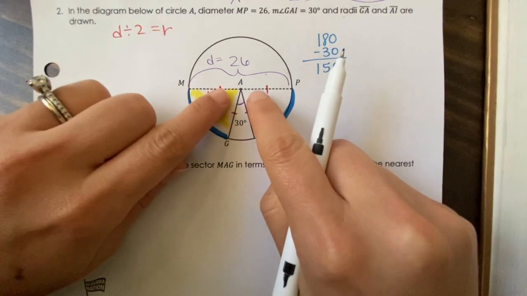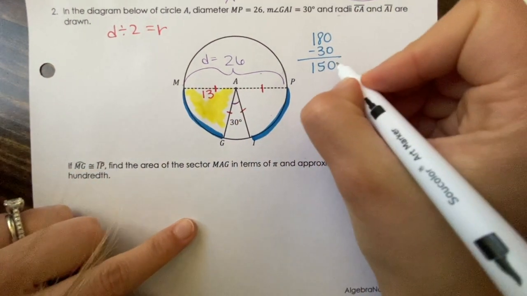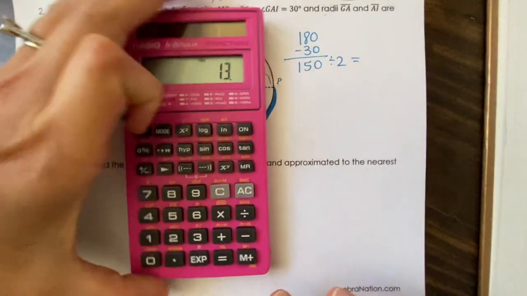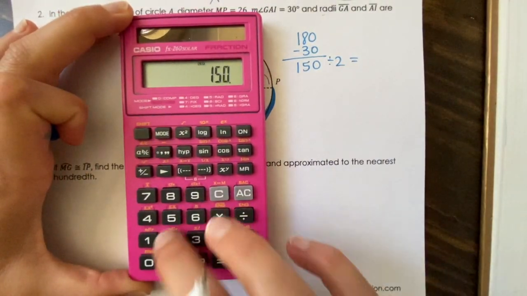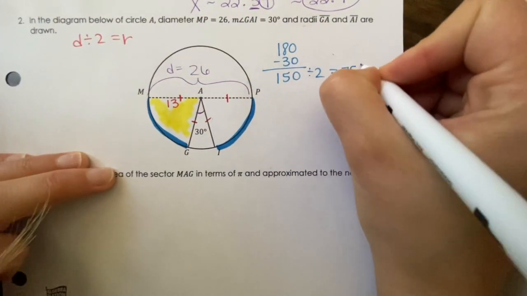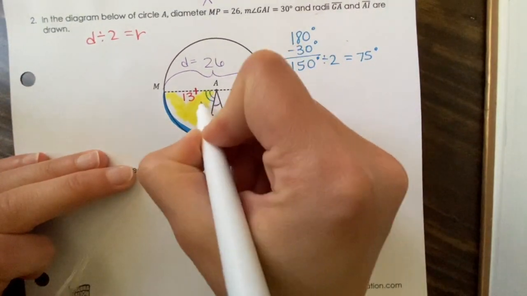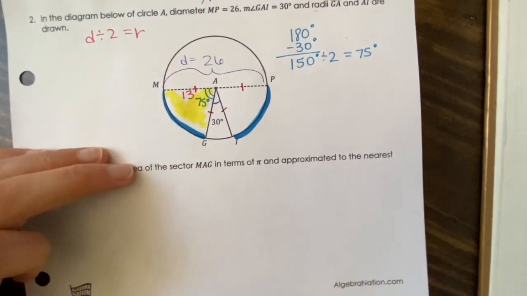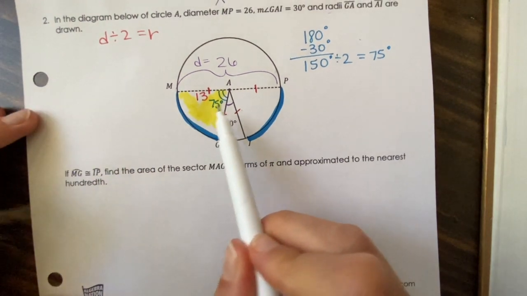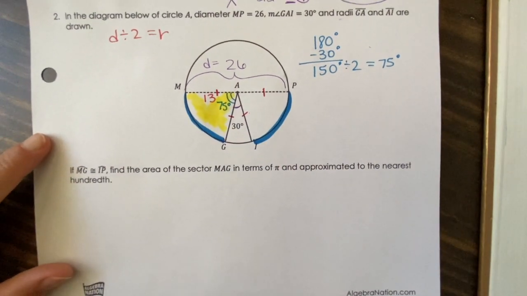And if we know these 2 angles are the same, that's the big part with congruent. We know they're the same, so we can evenly split them up. 150 divided by 2, they're each 75 degrees. Okay, so we know that this angle is 75 degrees. As soon as we know the angle is 75 degrees, then we know the section of the circle and we can use our proportion.